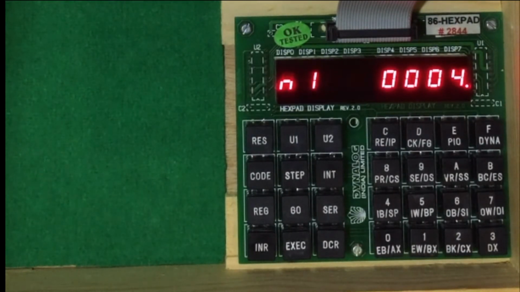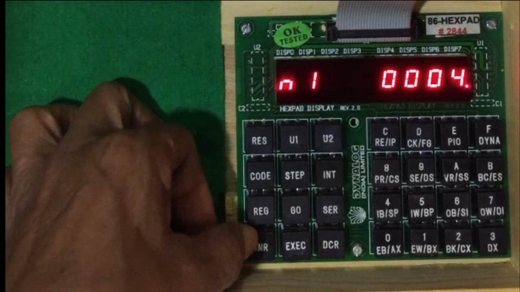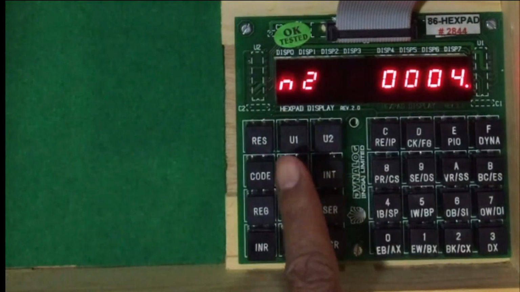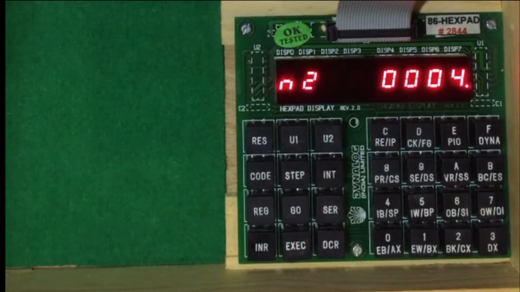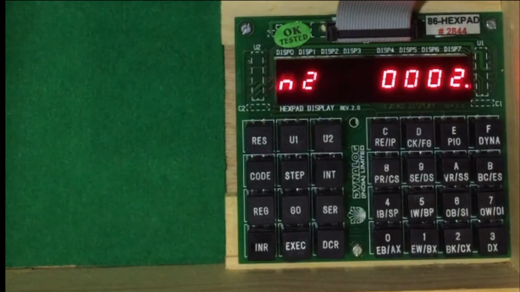Now we have to press the INR key to enter our second number. Here we can see N20004 is displaying. Now the system is demanding our second number. Suppose we want to insert the number 2 as our second number by pressing the key related to 2. We can insert the number 2 as our second number.